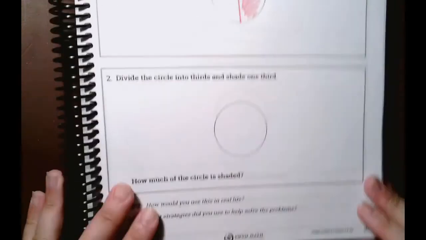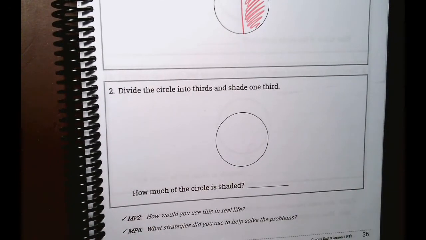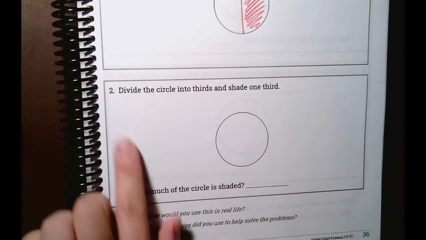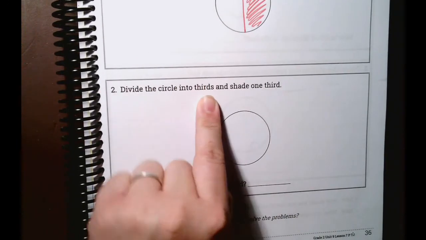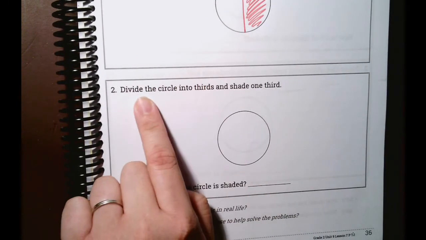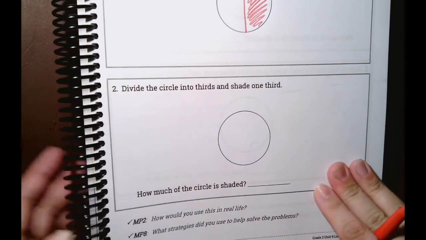Okay, number 2 says to divide the circle into thirds and shade 1/3. Okay, so let me look back in the question to see how many they want me to cut it up into. Divide the circle into thirds. So how many pieces does a third have?